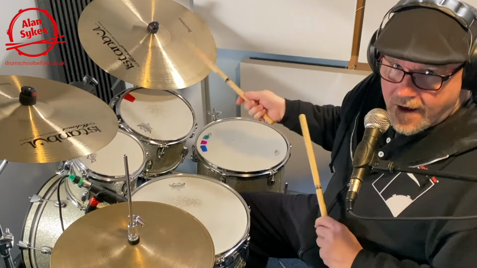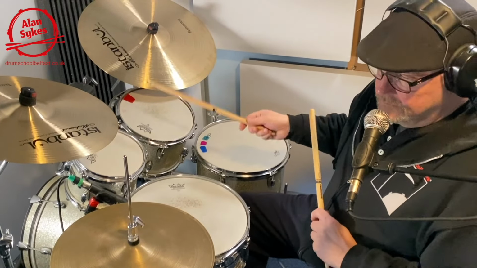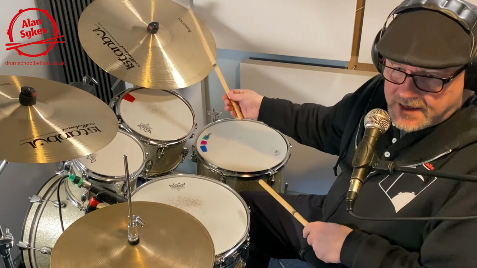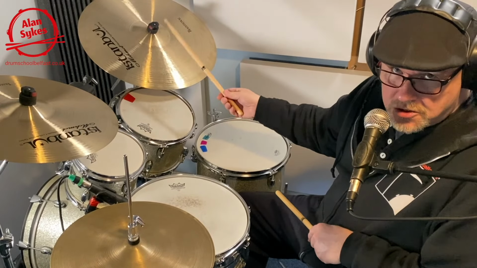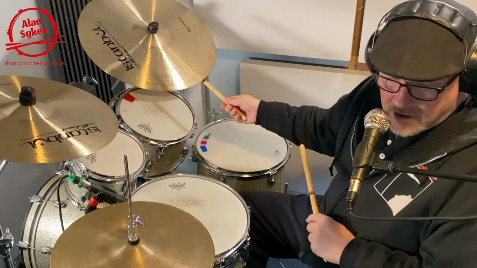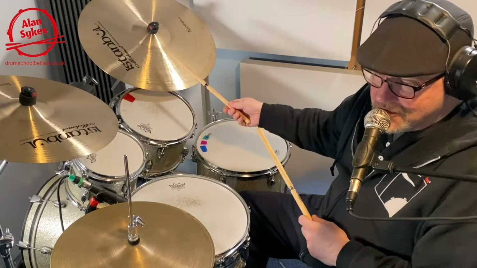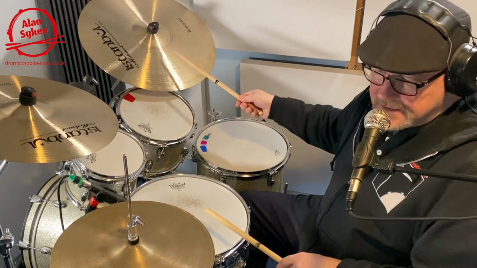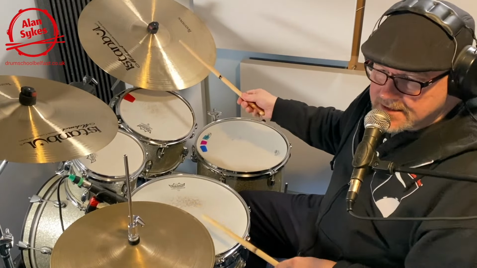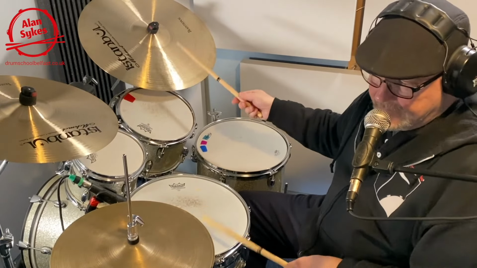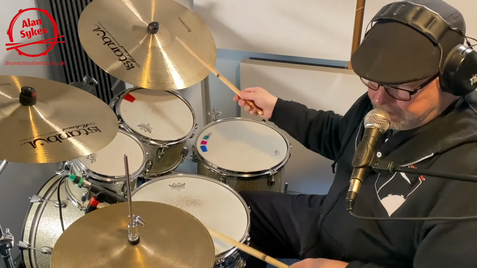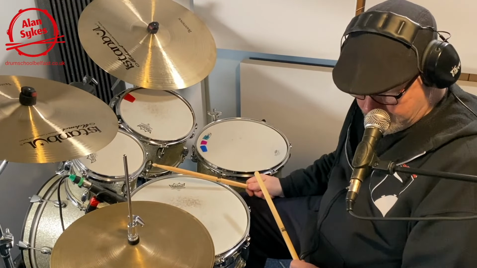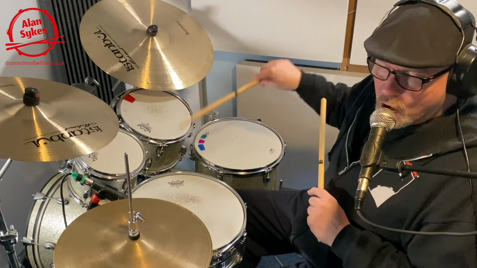Number 1, 4 to the floor. We could play either the ride cymbal or the hi-hat. On this, we're going to play quarter notes along with the bass drum, or if you prefer, crotchets. Snare drum. 4 to the floor.